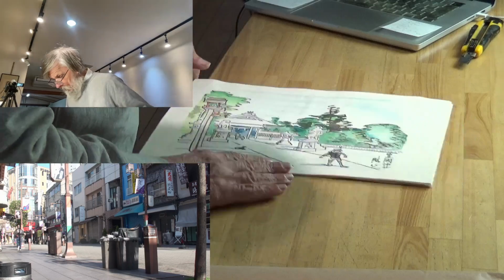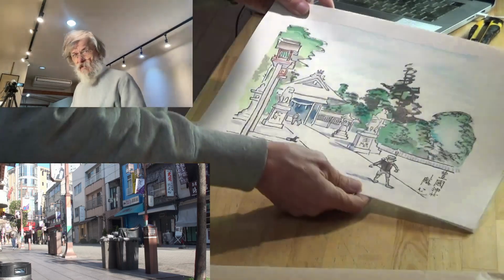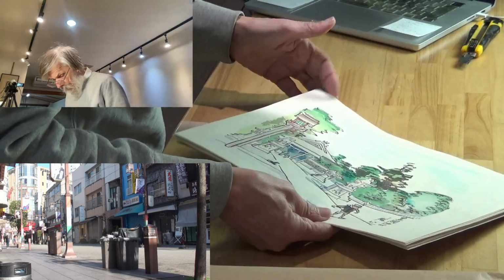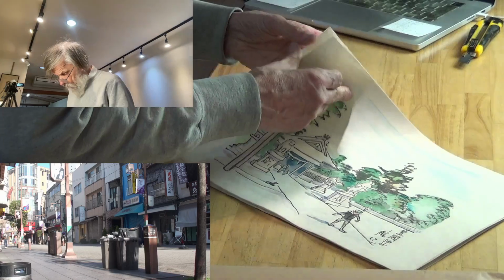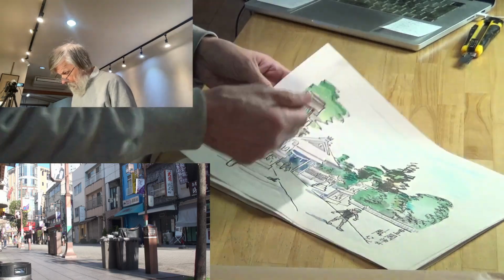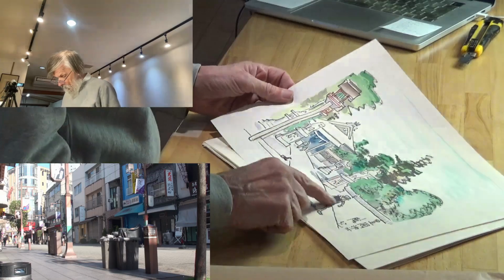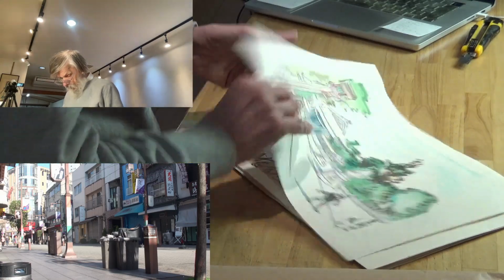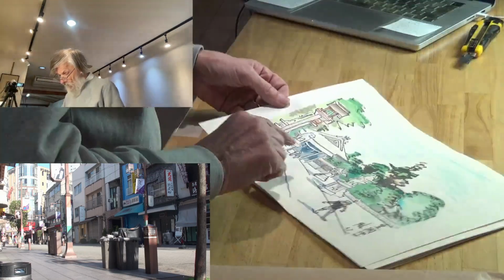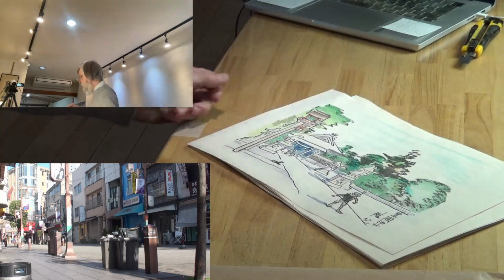I'm not familiar with these at all. Let's have a look. This is 20th century stuff. The paper is quite white, quite bright. This is post-war. First guess, 1960 something. It's woodblock prints, but it actually looks like sort of a rough brush painting style.